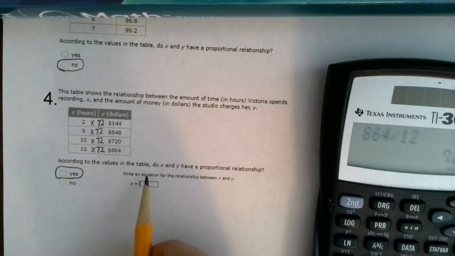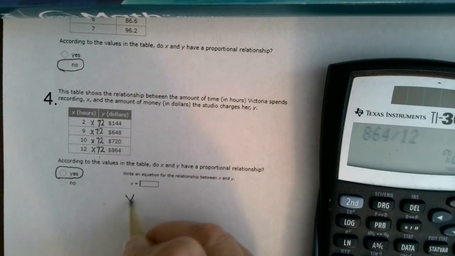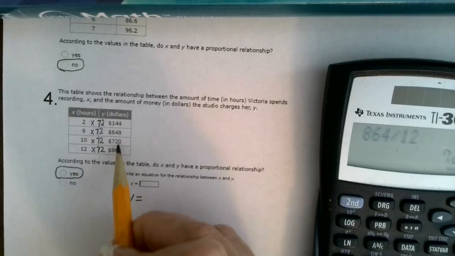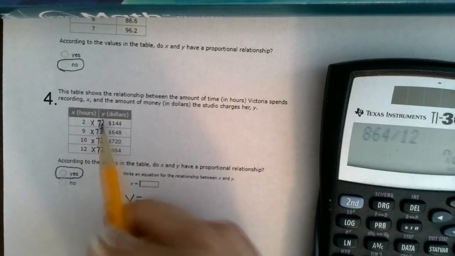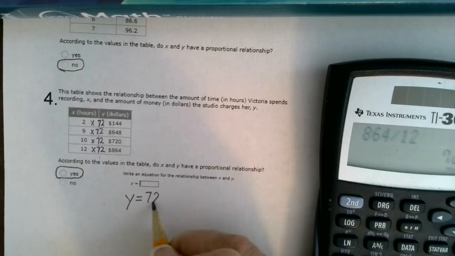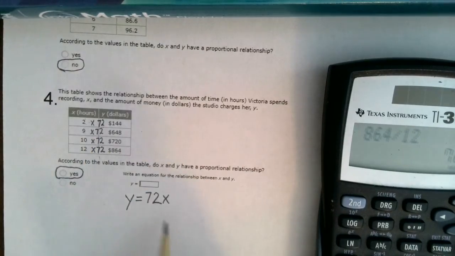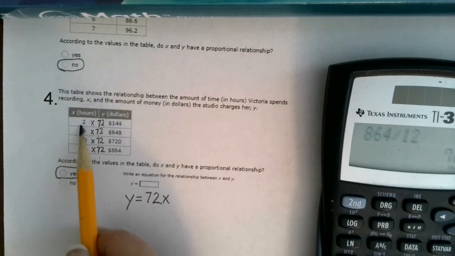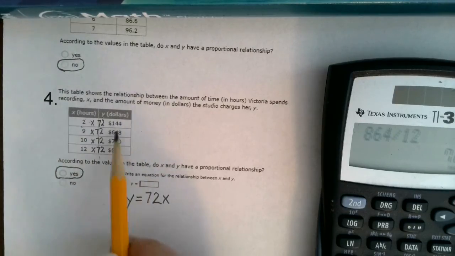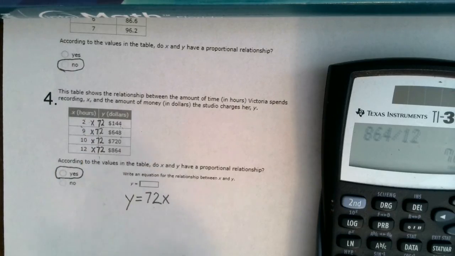And then when I write my equation, I have to get my Y value, so to get whatever's in this column, I take 72 and I multiply it times whatever's in my X column. So 72 times 2 will give me the 144. 72 times 9, that X value, will give me the Y of 648. So my equation is Y equals 72 times X.